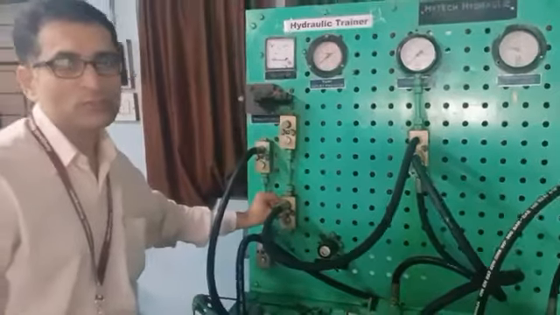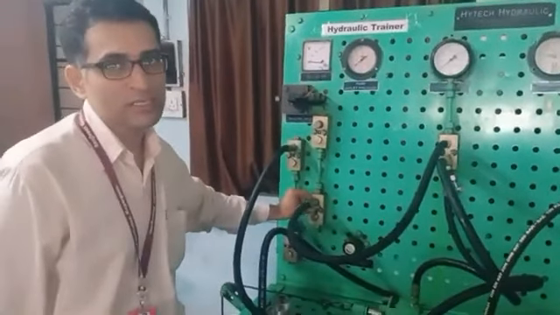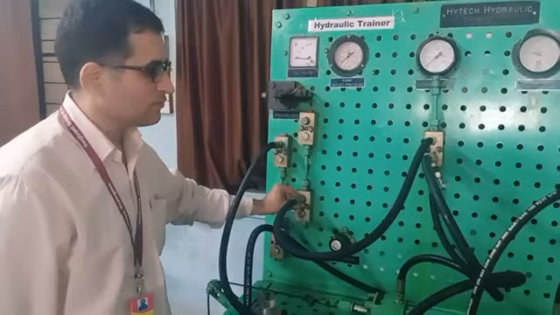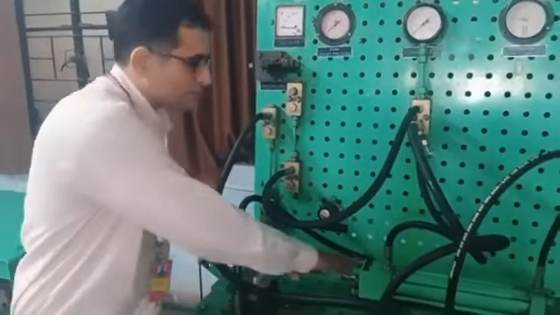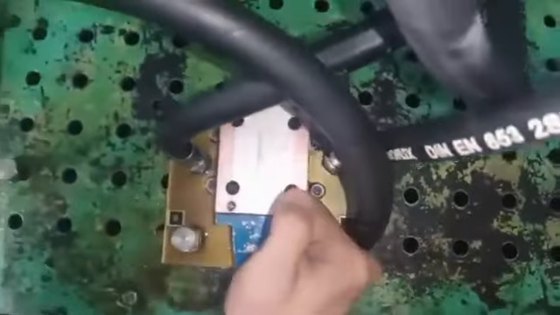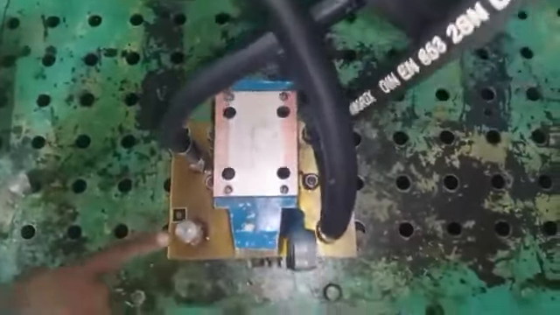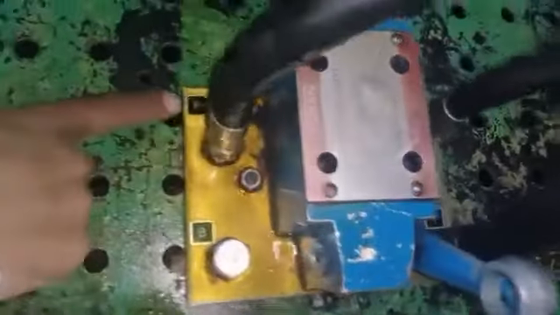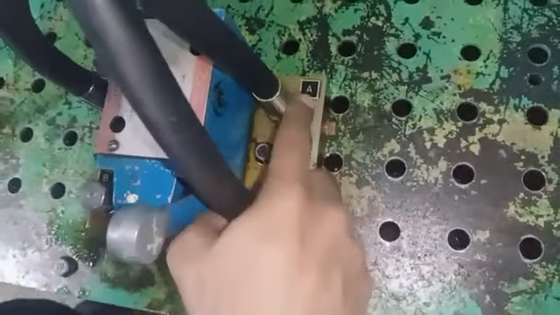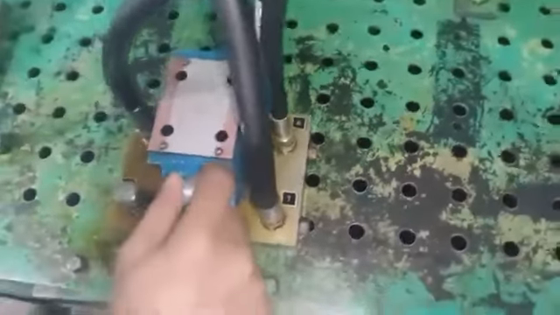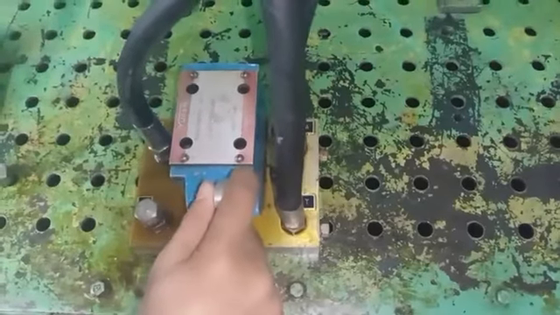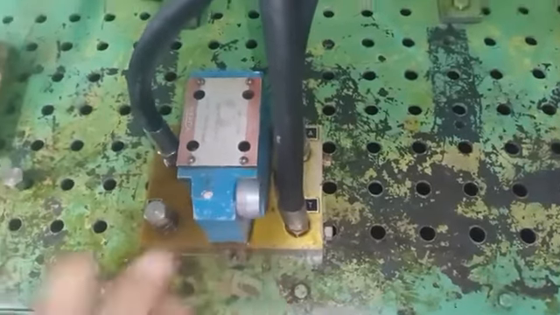Now we are going to study a regenerative circuit. Now in regenerative circuit we have this actuator. This is a double acting actuator. Then we are having this 4/3 direction control valve which is manually operated. You could see that here the ports are mentioned like P, A, B and T. So this will help us to assemble the circuit whenever we are going to work on this particular hydraulic trainer.